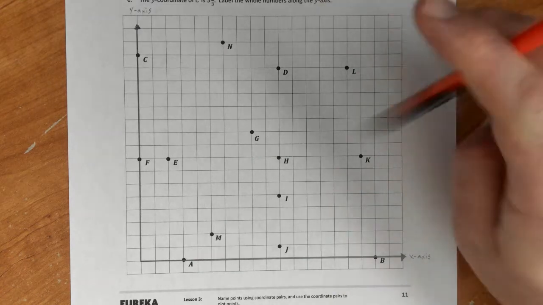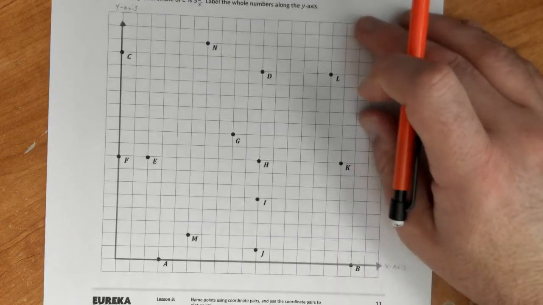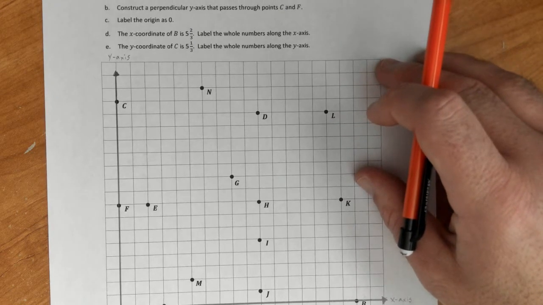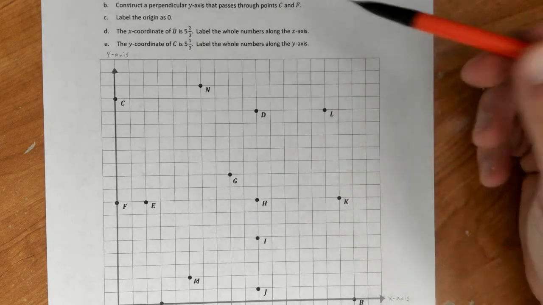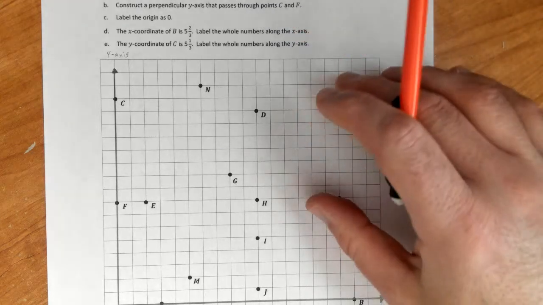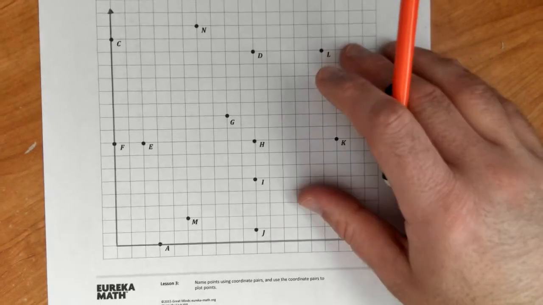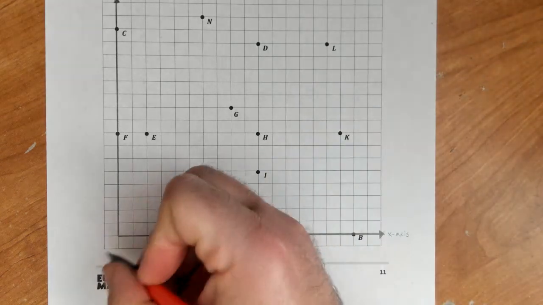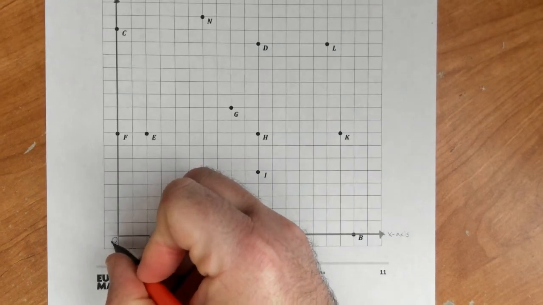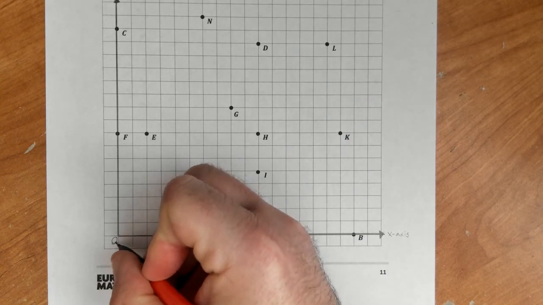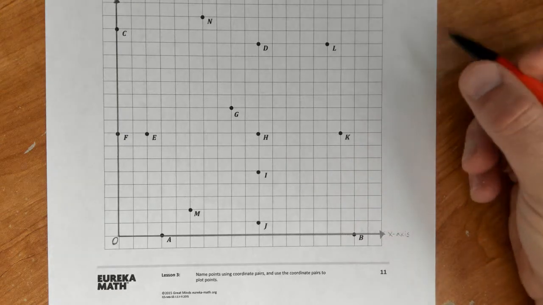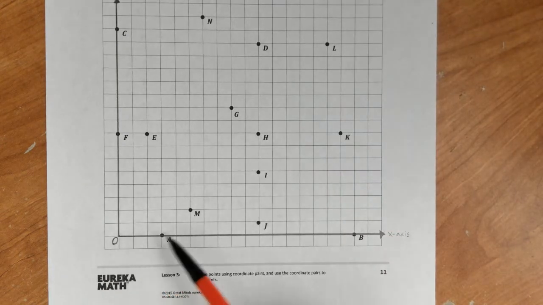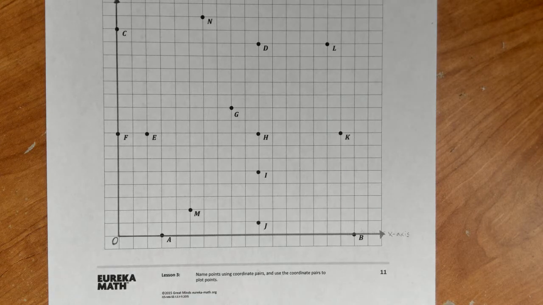Now, we've constructed an x-axis that passes through A and B. We constructed a perpendicular y-axis that passes through points C and F. Label the origin as 0. We've talked before, the origin is where these two axes intersect. So it's going to be right here. It's going to be this point here. Now, normally, all you need to do is put a little 0 in the corner because it means we haven't traveled at all along the x or the y. It's the origin, it's the start, it's nothing.